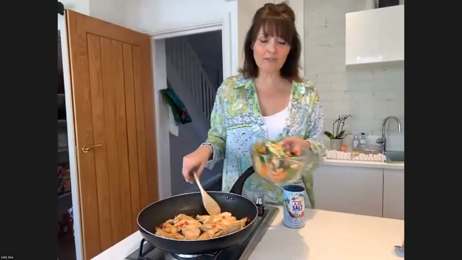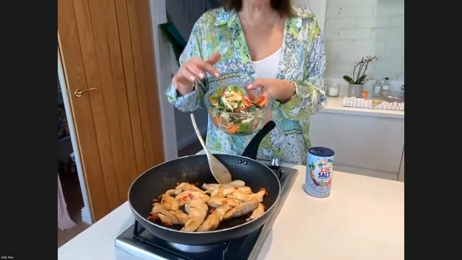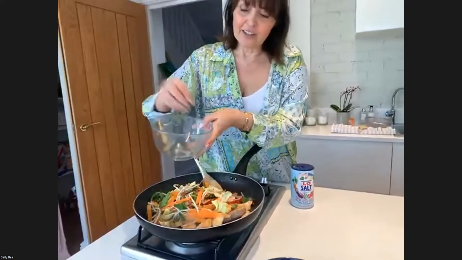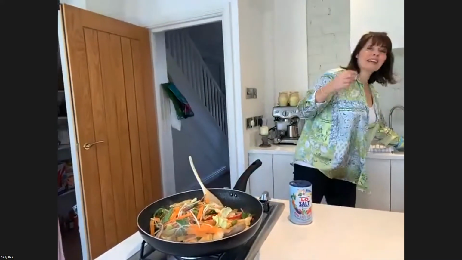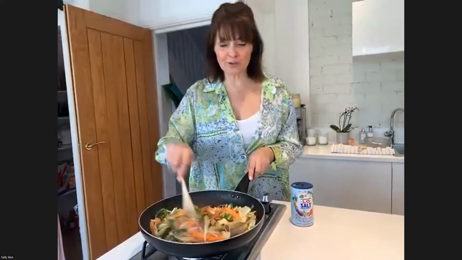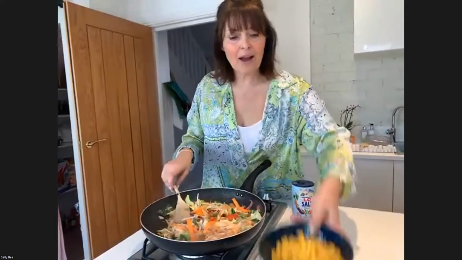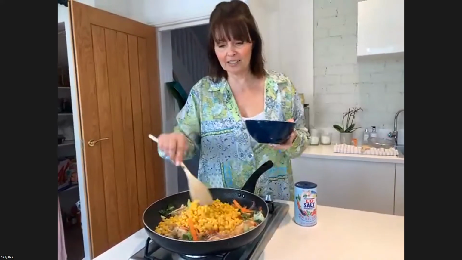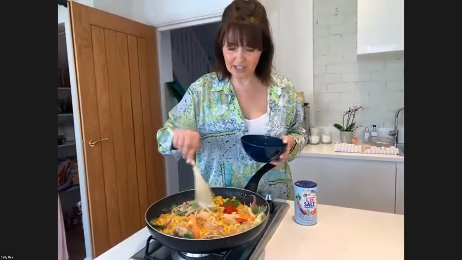So here I've got 1 packet of ready prepared stir-fried vegetables. You're always aiming for a rainbow. You definitely want to eat a rainbow of vegetables. I'm now adding sweet corn. This is just a can of sweet corn. Oh my gosh, this is going to be so delicious.